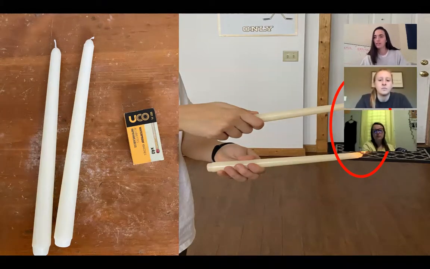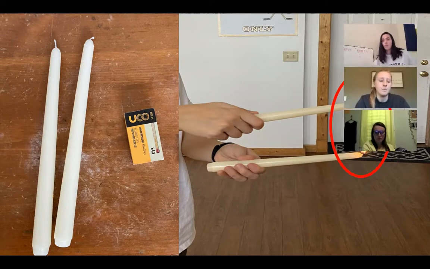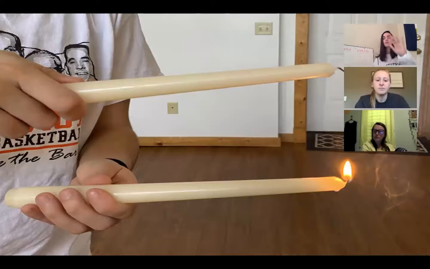So the first case, and I have this other whiteboard behind me. This whiteboard is a predict, observe, explain whiteboard. So we're going to start by making predictions about each of these cases. The first case is what happens when the top candle is blown out, but the bottom candle is still lit.